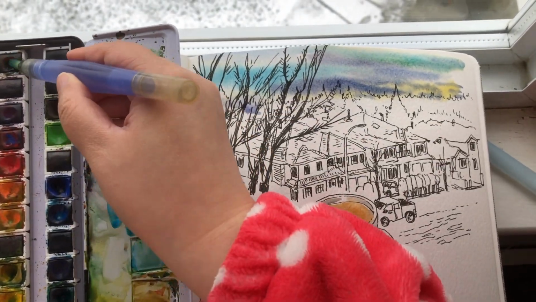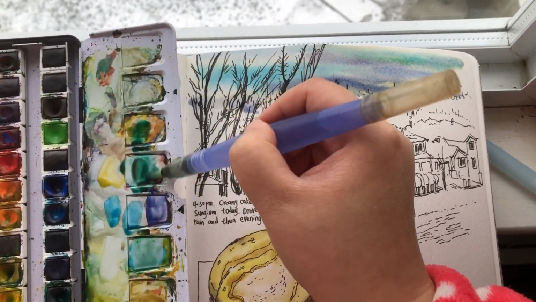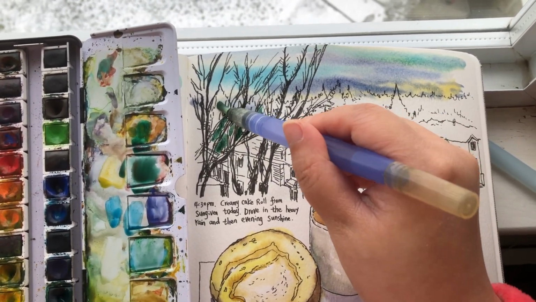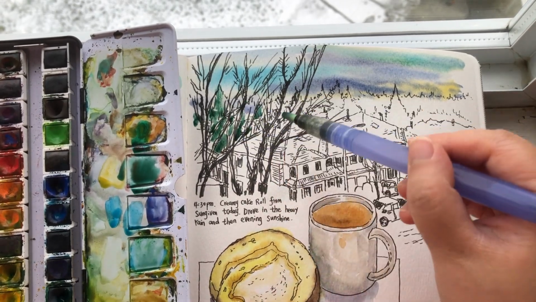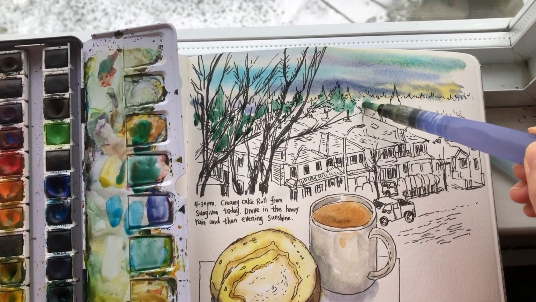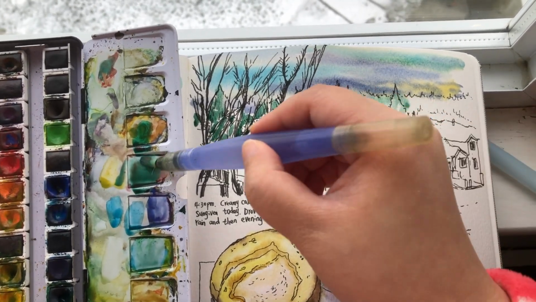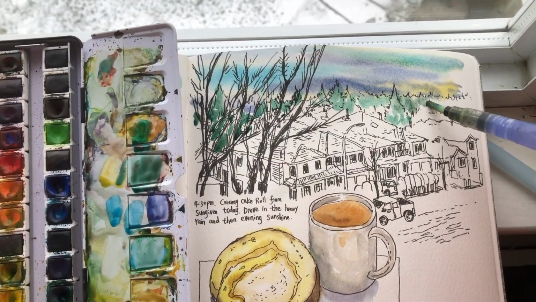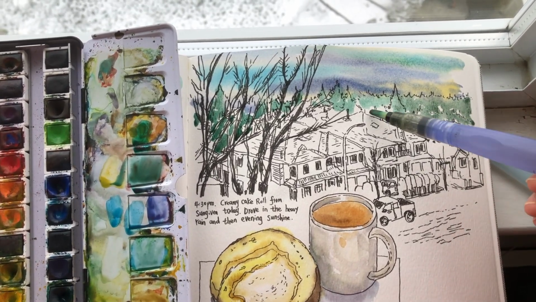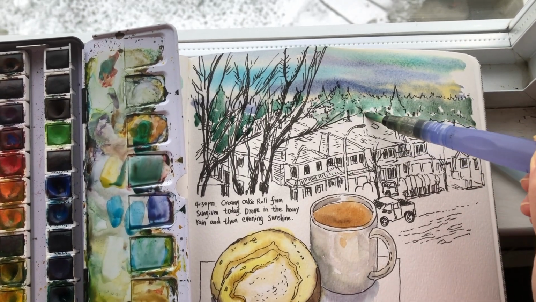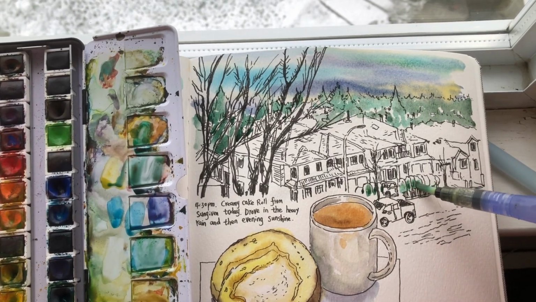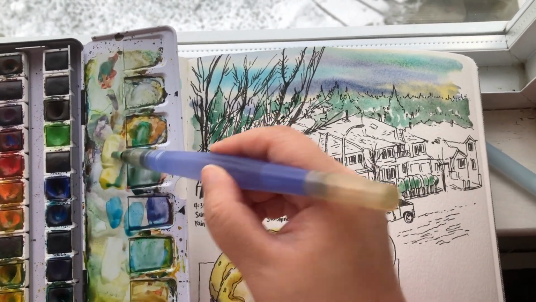And I just wetted the lower part of the sketch with clear water. And I just mixed Viridian green with a little bit burnt sienna to get this green color for the evergreen trees in the distance. And I'm leaving some little white spots to show the snow. Okay, and just painting these little bushes in front of the houses.